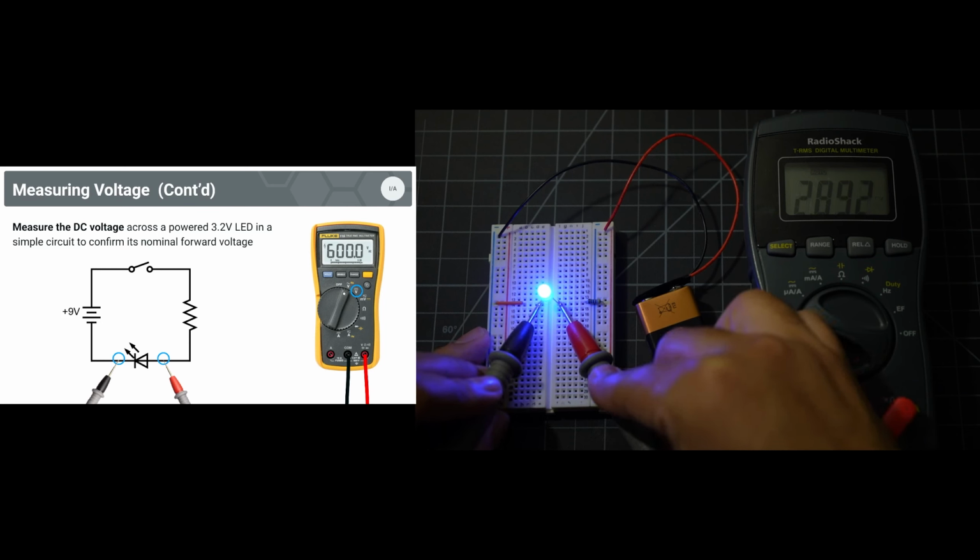What you should see on the display is the forward voltage of our LED. Now this LED is supposed to be somewhere around 3.2 volts, and the reading we're getting is around 2.9, which is pretty darn close. So this is how you would confirm the forward voltage of your LED.